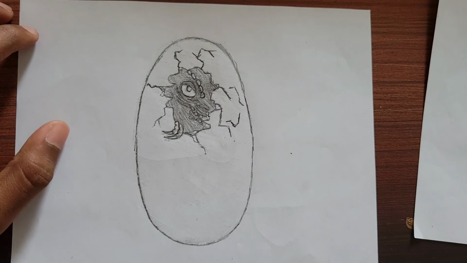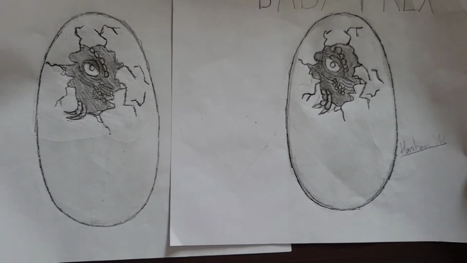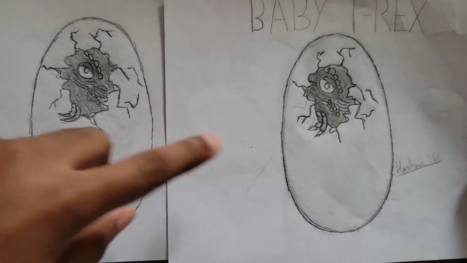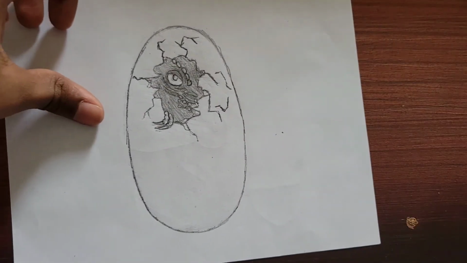So this is it, guys. I really hope you like it. Comment down below if both of these drawings look the exact same. I think this egg is bigger than this one, but still, I really hope you guys like it.